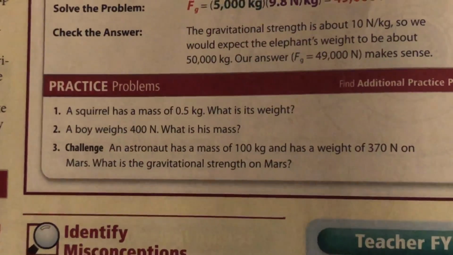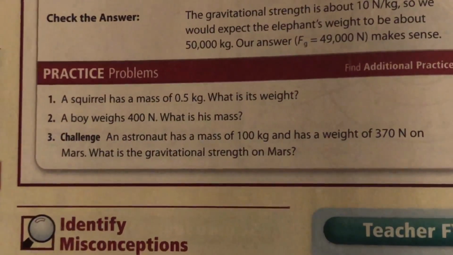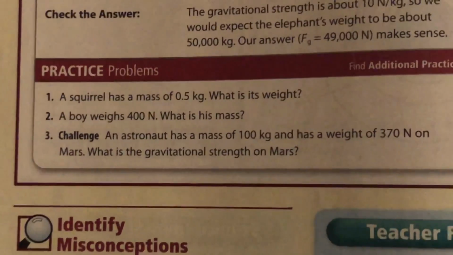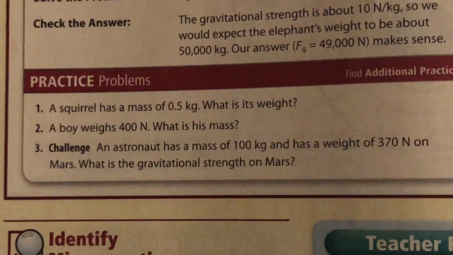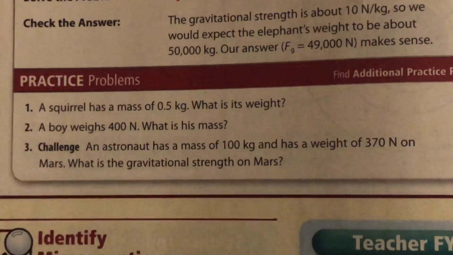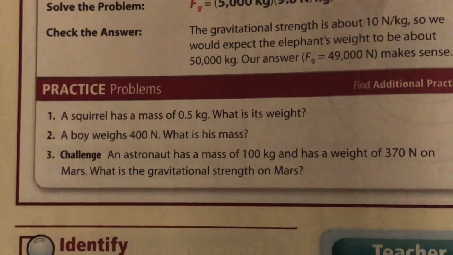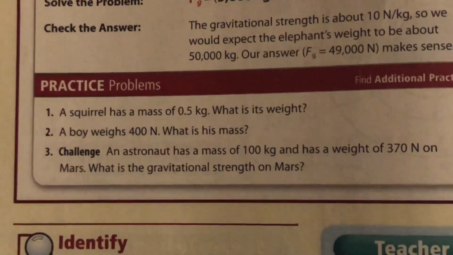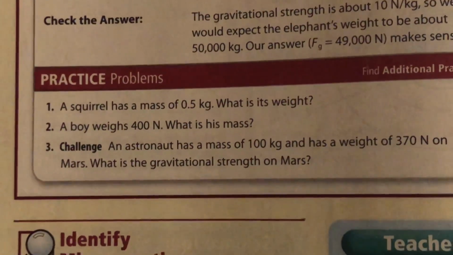So here is our set of questions that I will be solving for you. A squirrel has a mass of 0.5 kilograms. What is its weight? Now its weight is going to be in newtons. We're assuming the squirrel is here on Earth, so we have to know what its acceleration due to gravity is going to be. Question number 2. Again, the boy is on Earth. The boy has a weight of 400 newtons.